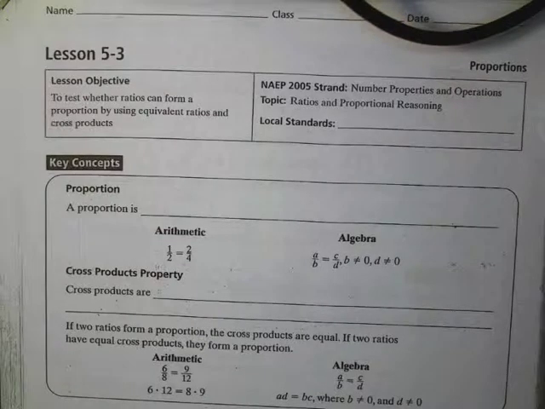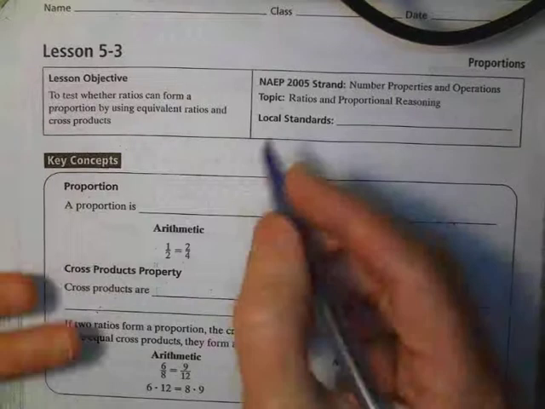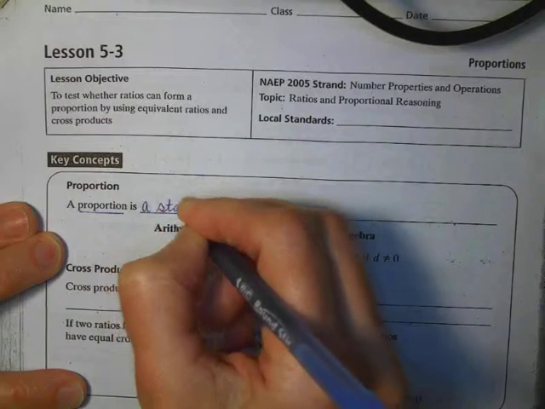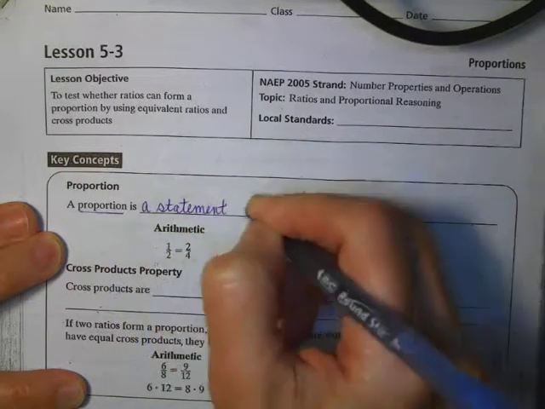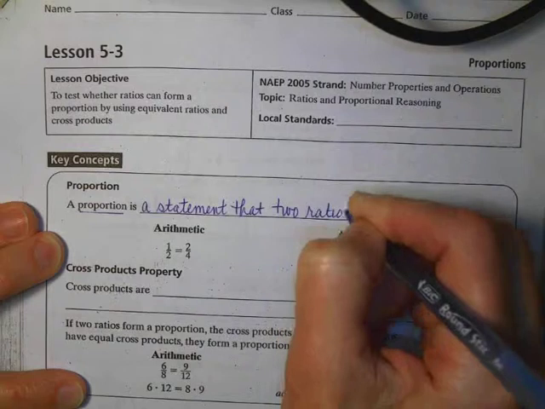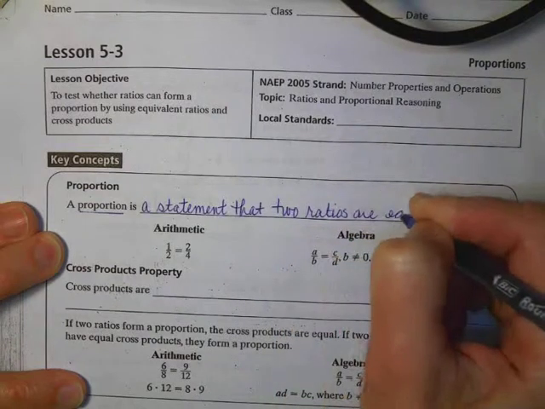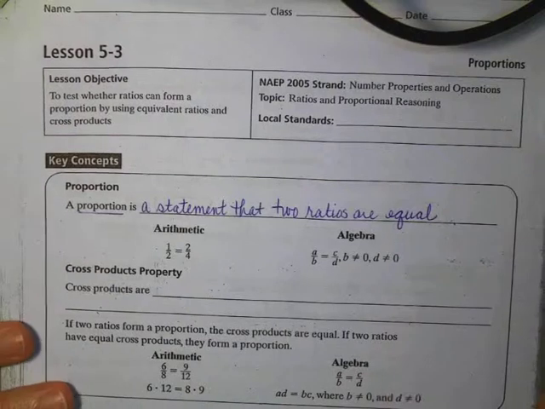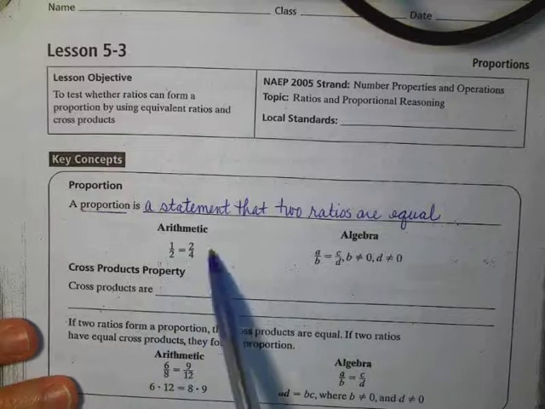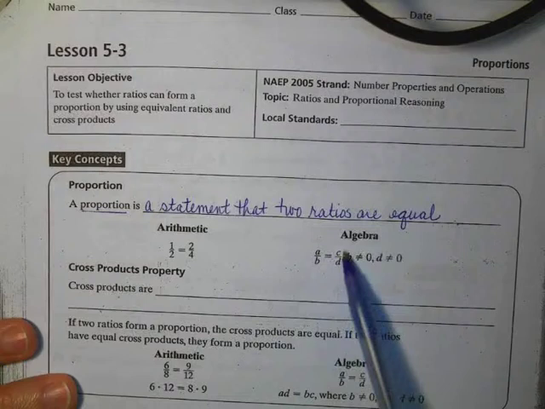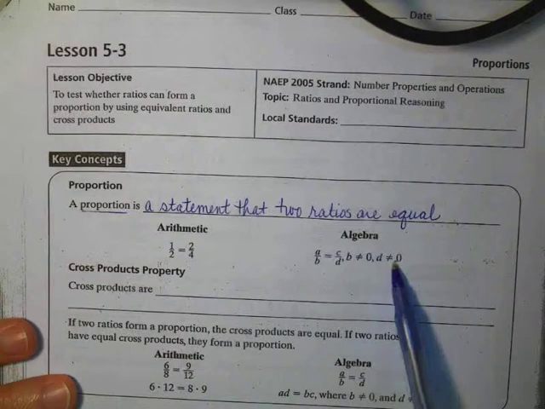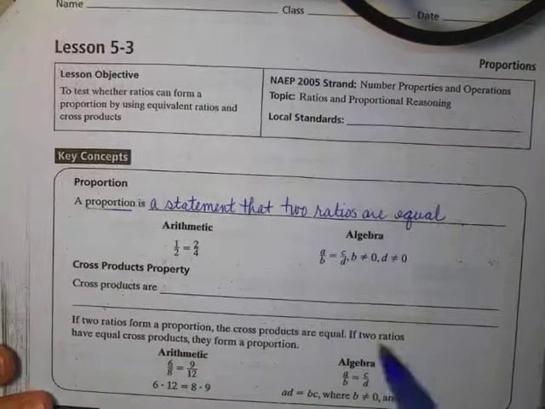Alright, so once again we do have a couple of definitions or key concepts that we want to look at. First of all, a proportion is a statement that two ratios are equal. And we have a couple of examples here. 1/2 is equal to 2/4. This would be a proportion. And A over B is equal to C over D, where B and D neither equals 0. Okay, so it's just simply a statement that they are equal.